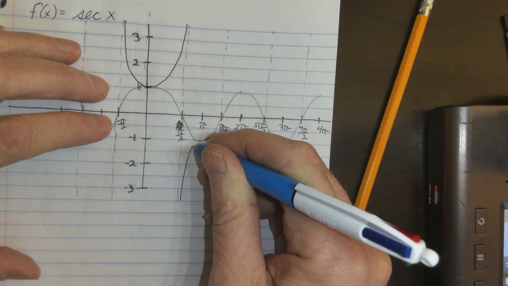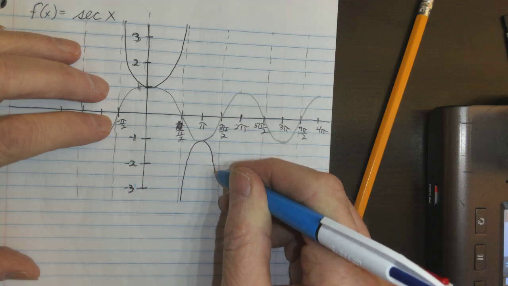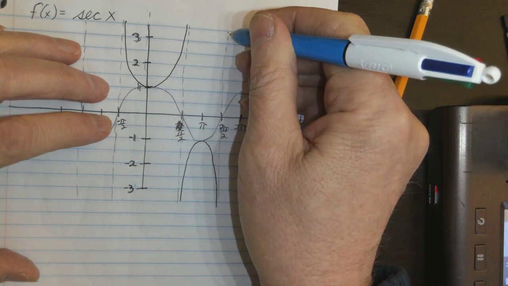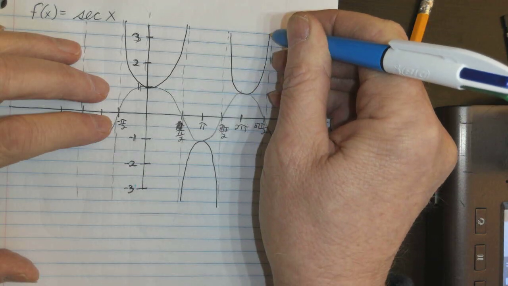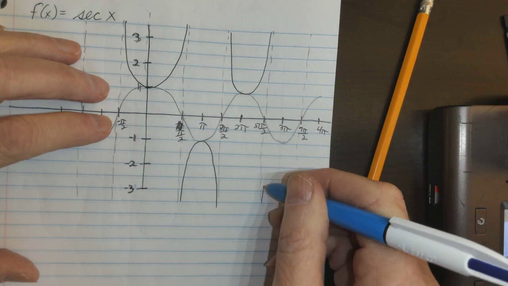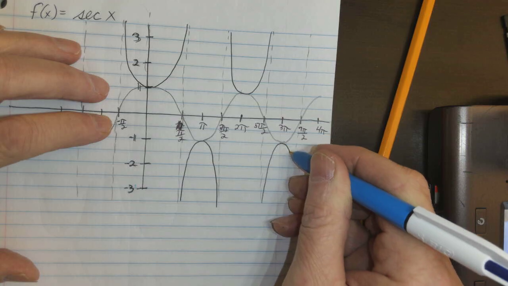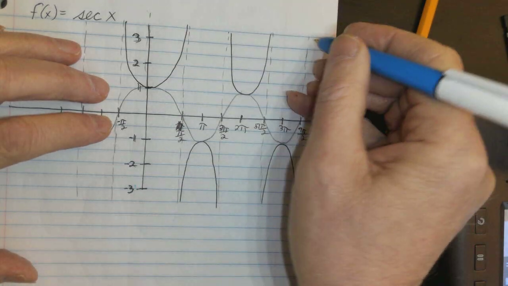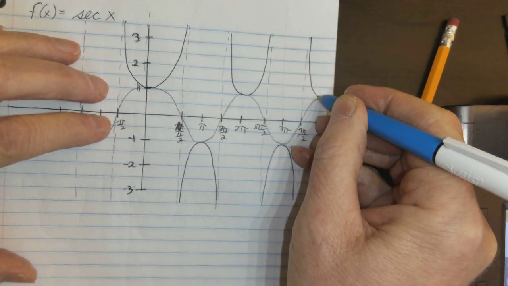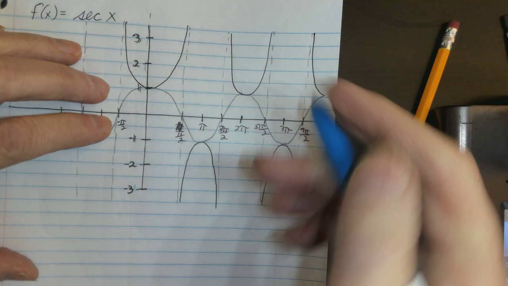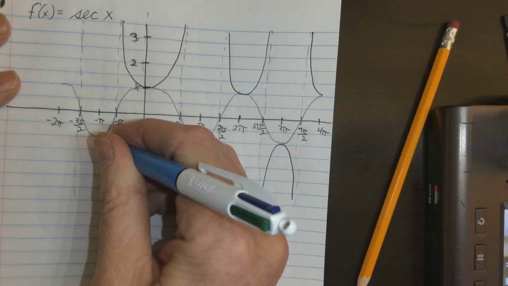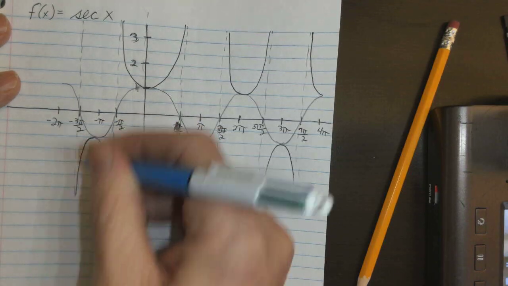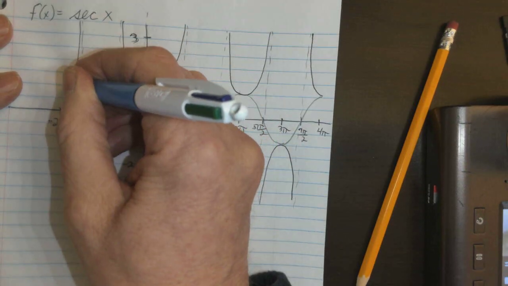You kiss the bottom of the cosine curve and come back down. Kiss the top, come back up. Kiss the bottom, come back down. All right, here I'd start back up. I only got this far. If I go further, I draw that, and I'll draw this one here, and this one here.